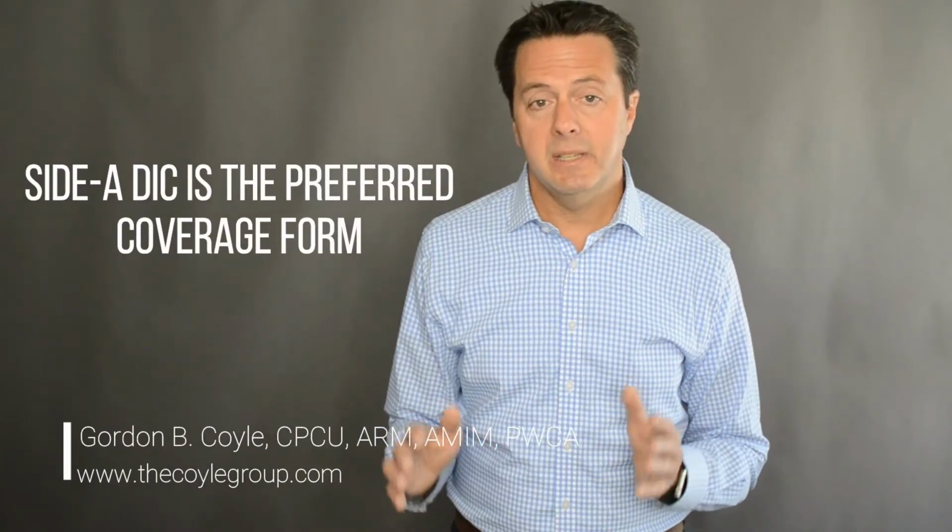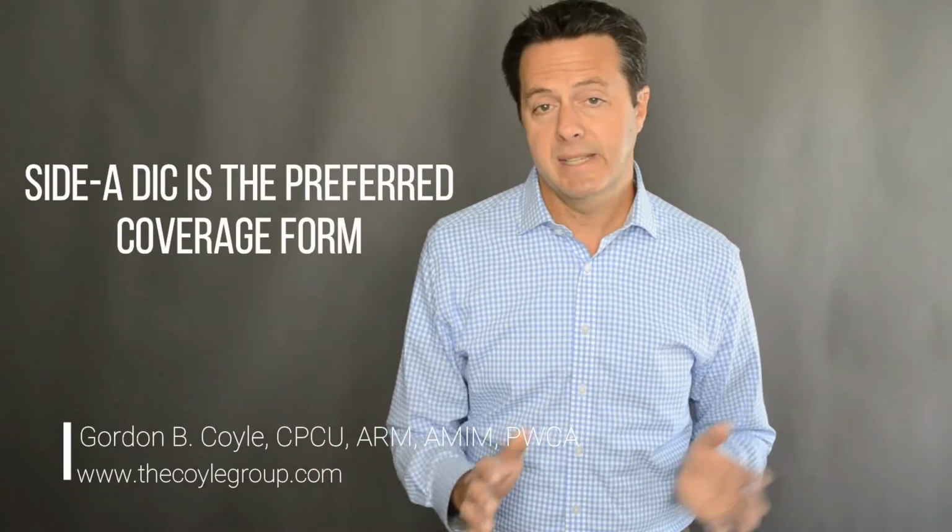Side A DIC is the preferred coverage form over excess Side A for a few reasons. The first is that Side A DIC will provide what is known as drop-down coverage to provide protection where a straight excess Side A policy will not. This occurs when an underlying policy is not exhausted. When an underlying insurer may refuse to pay a claim and it doesn't exhaust its limit, a straight excess policy is not triggered, and no coverage is provided to the directors and officers. Side A DIC does drop down in this situation and protects the company's leaders.